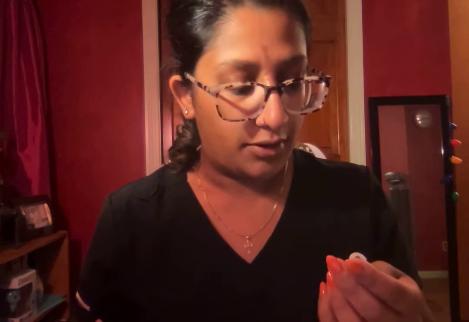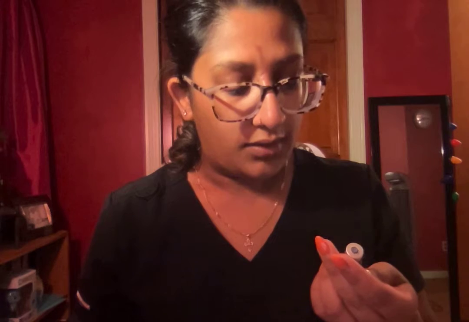vial for the haloperidol. And I noticed that the vial is a multi-use vial. It is a 5 mg per ml vial, so it's a multi-use. So we only need 2 mg IM for the haloperidol. So with the calculations, the medication that needs to be administered is only 0.4 ml. So I'm going to draw up 0.4 ml on here.